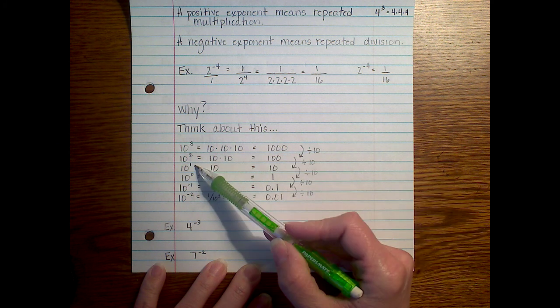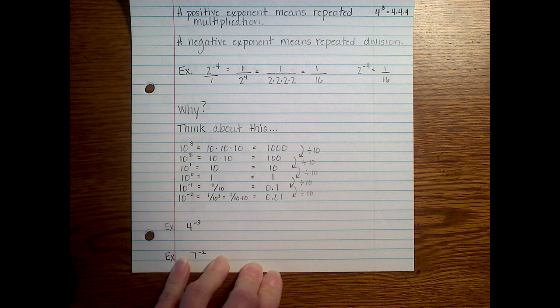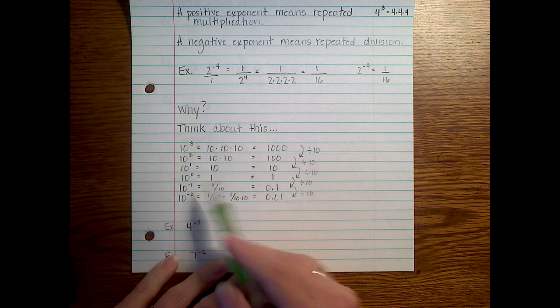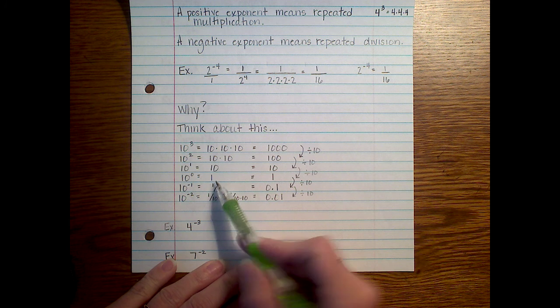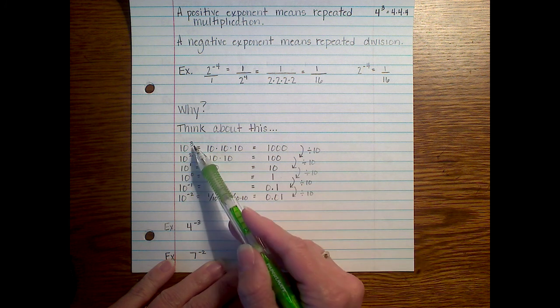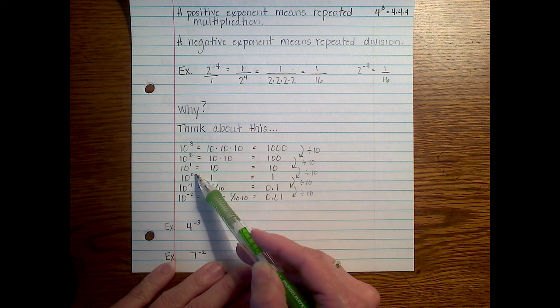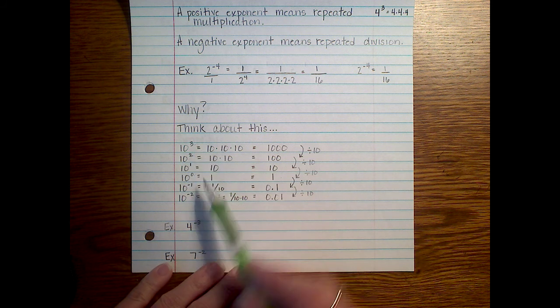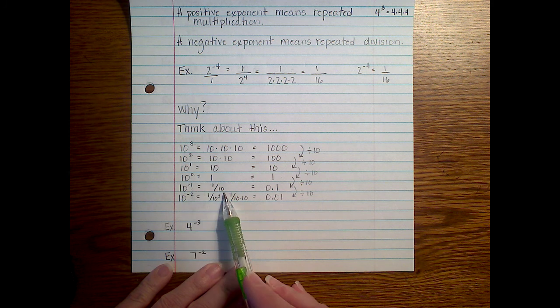If I continue this pattern, here's 10 to the 0 power. Remember video number 5, we talked about 0 exponents and how any number to the 0 power is equal to 1. I'm just dividing by 10 again. If I'm looking at my exponents here, I'm just subtracting 1 each time. So 0 minus 1 is negative 1. 10 to the negative 1 power is equal to 1/10.